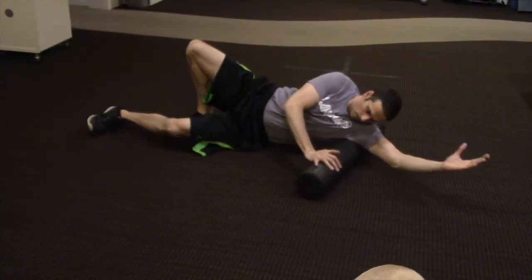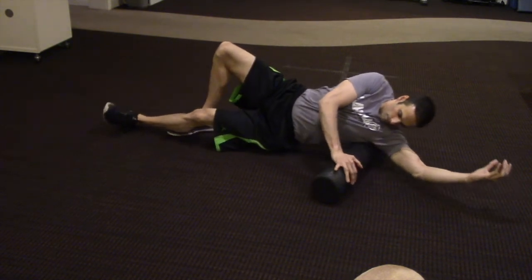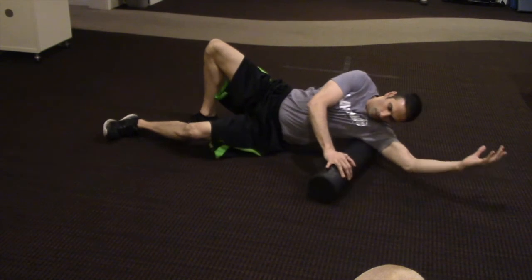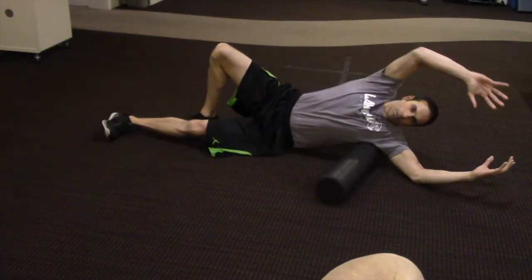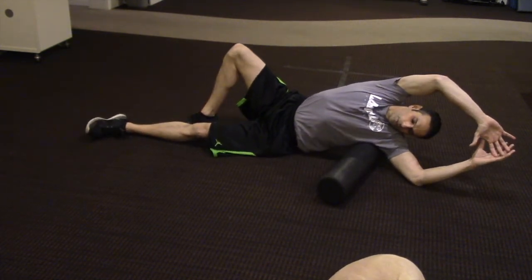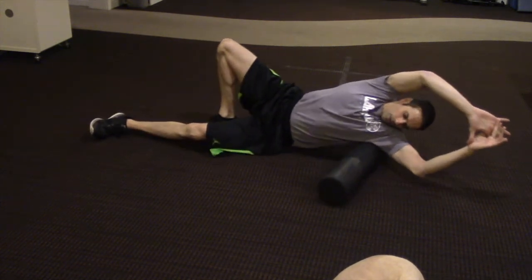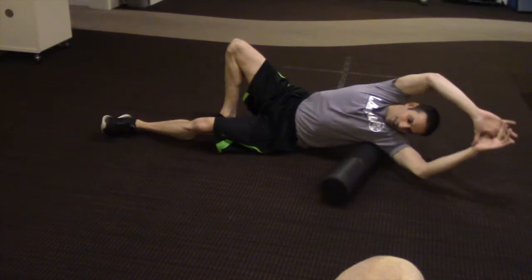The next area you want to foam roll is the latissimus dorsi muscle, which inserts on the inside of the shoulder but attaches all the way down at the lumbar spine. You can also bring your top hand up, and that gives you a little bit of a lateral stretch of your thoracic spine as well. But it's great to roll that out.